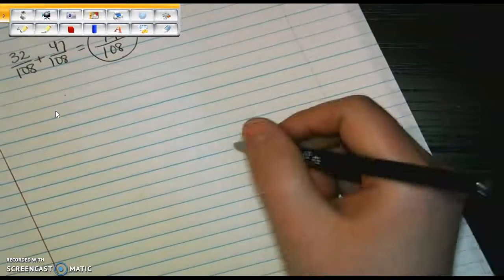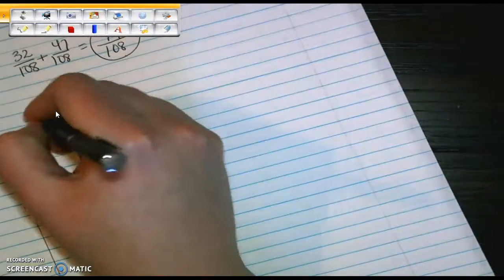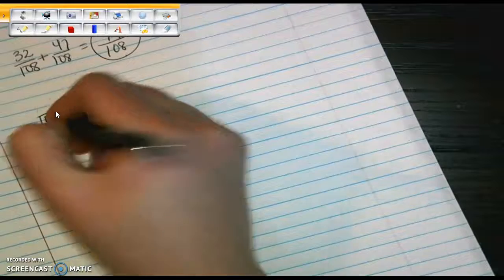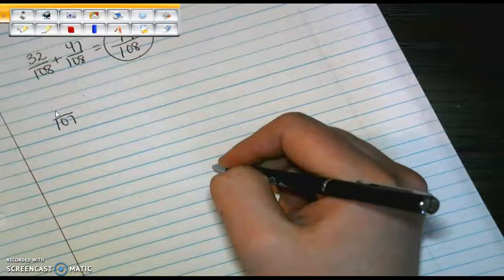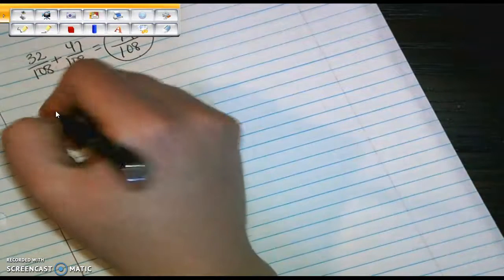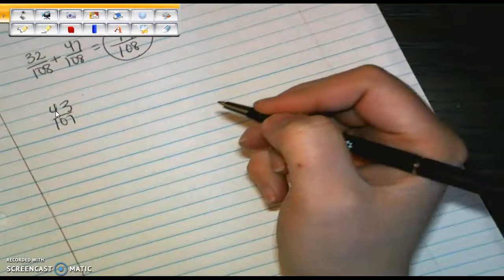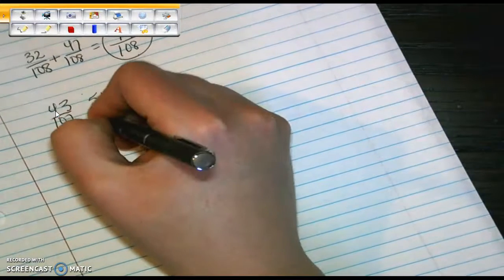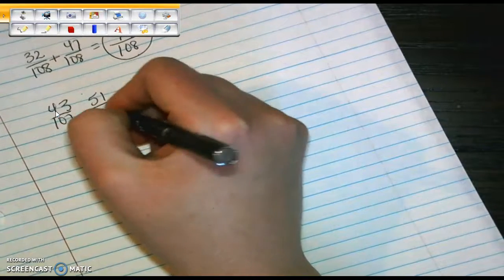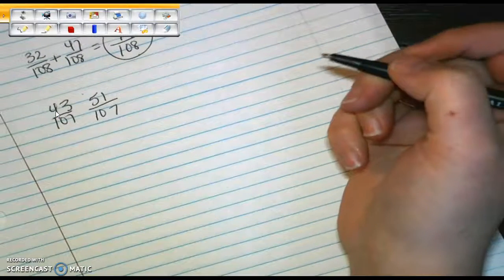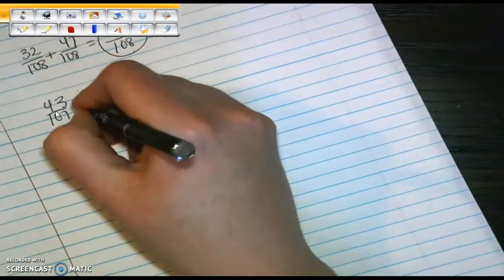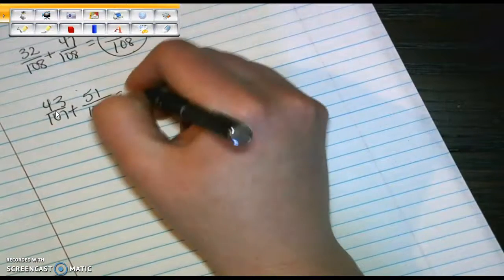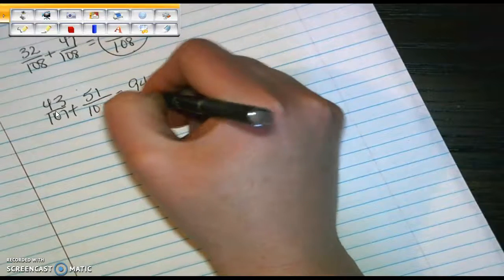Okay, this problem says that we have 107 students. So again, that's our total. So 107 goes on the bottom, and 43 of those are juniors. Okay, 51 of those are female. So 107 goes on the bottom again. Okay, and we add those together and we get 94 out of 107.